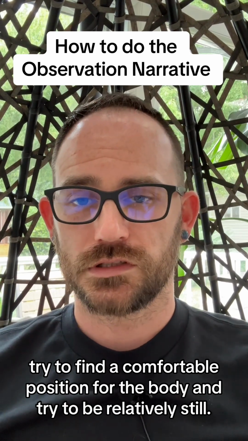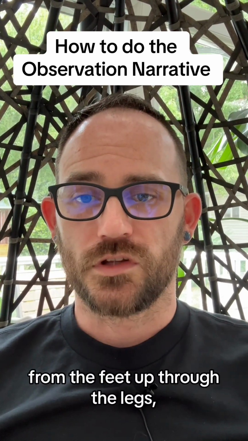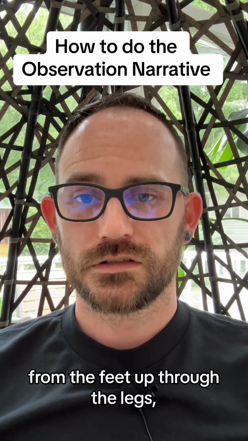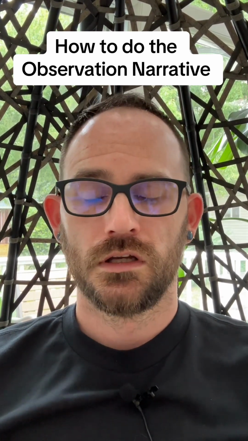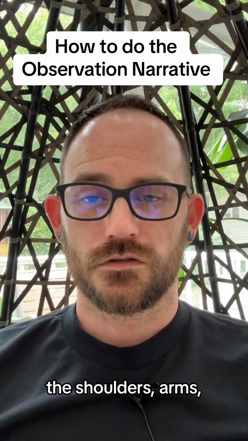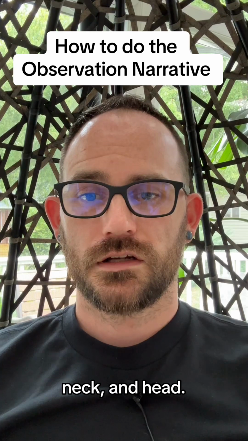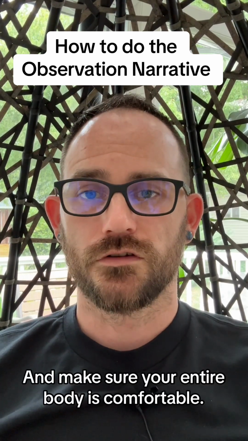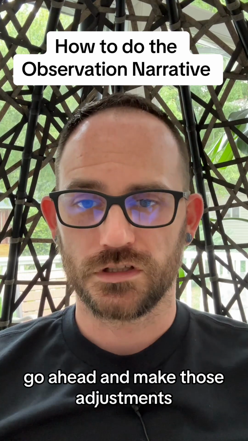to be relatively still. It can be helpful to quickly scan your attention from the feet up through the legs, the knees, the upper legs, the hips, the torso, the upper torso, the shoulders, arms, hands, wrists, fingers, neck, and head, and make sure your entire body is comfortable. If anything feels uncomfortable, go ahead and make those adjustments now.